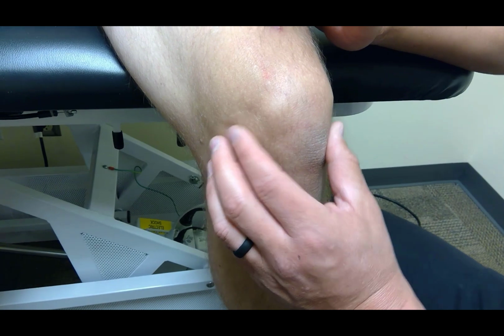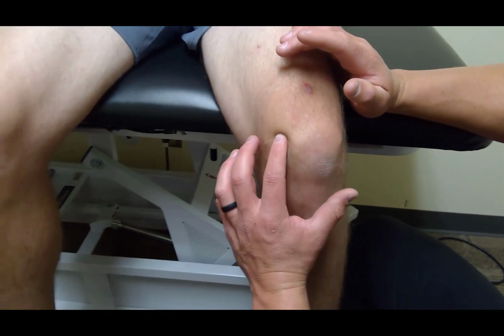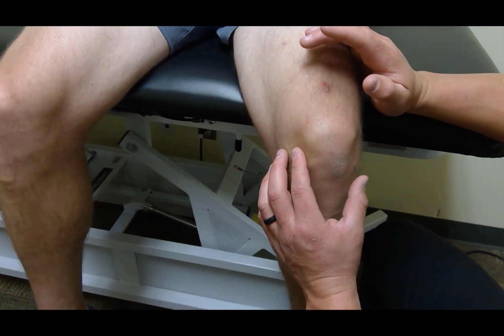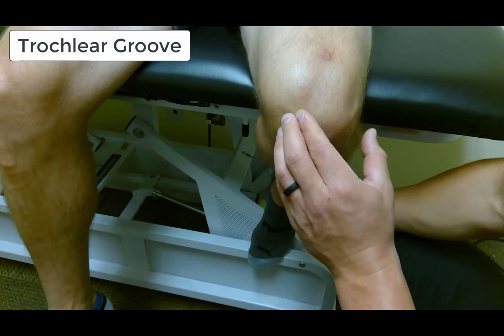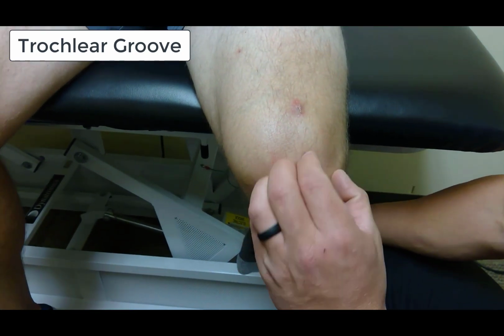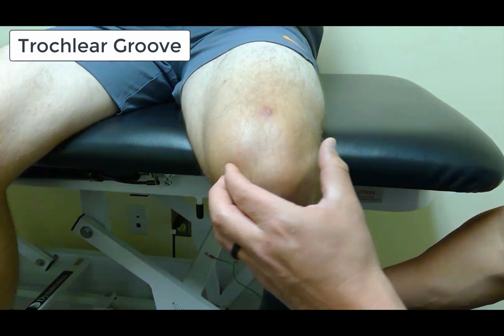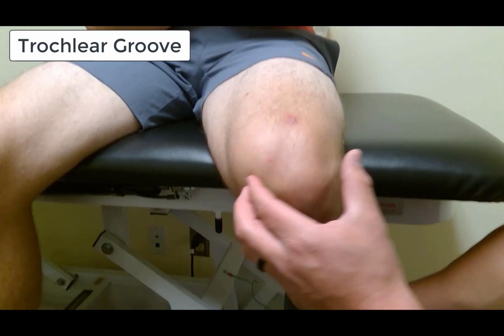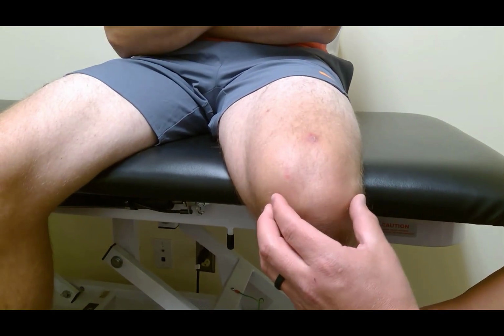Okay, if we come back up here on the femur, next to the patella right here, we'll have the trochlear groove. So if he's in a lot of flexion right here, the more flexion he gets into, that patella drops inferiorly, and you can actually feel the medial borders of that trochlear groove right there.